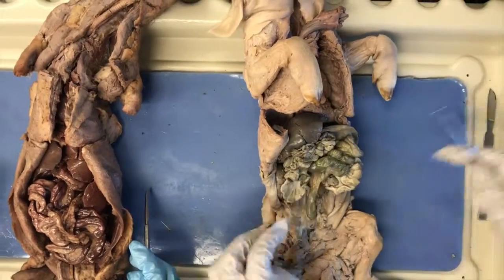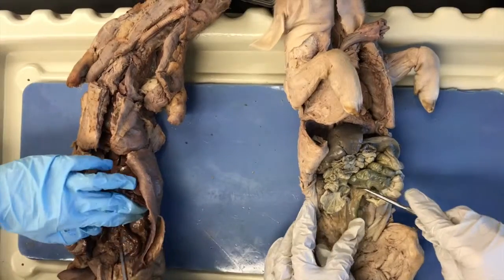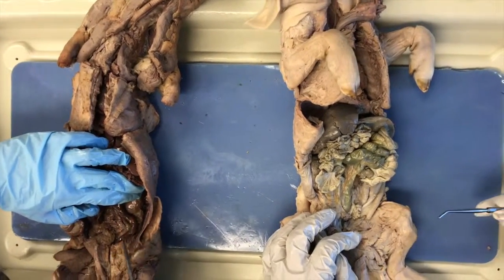And then the descending colon, the most inferior structure of the digestive system.